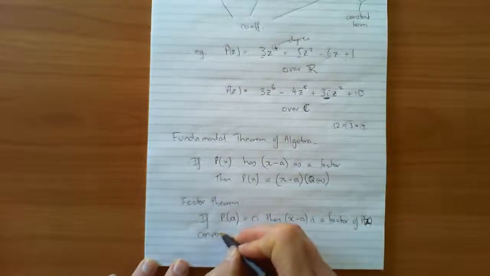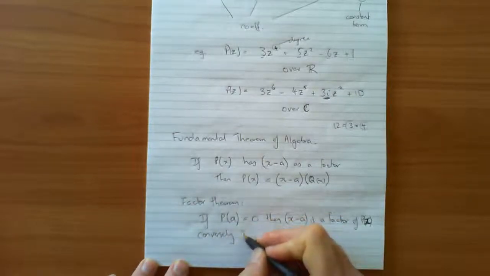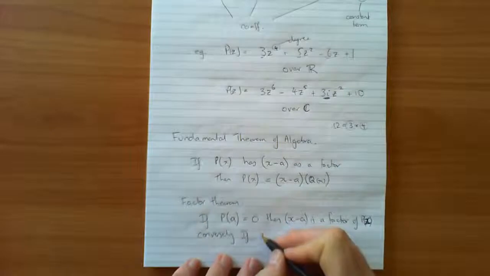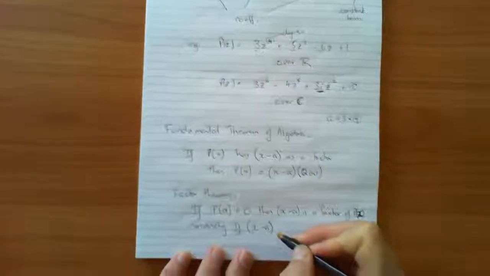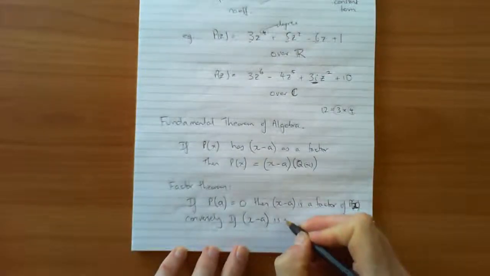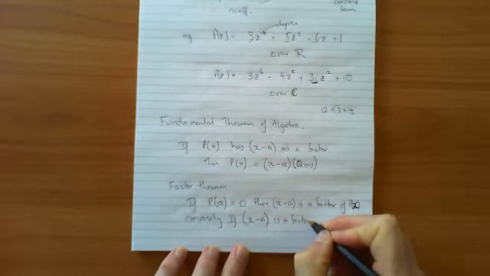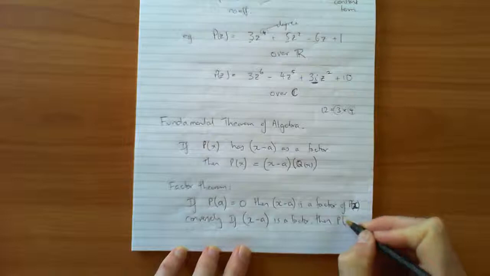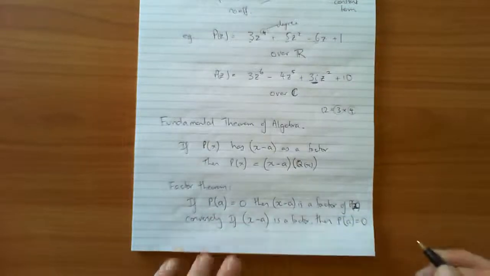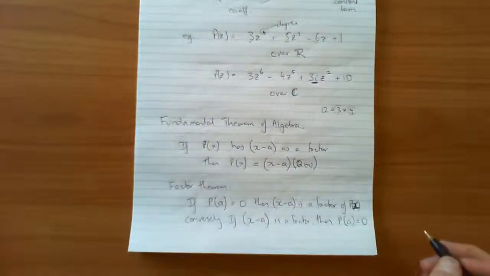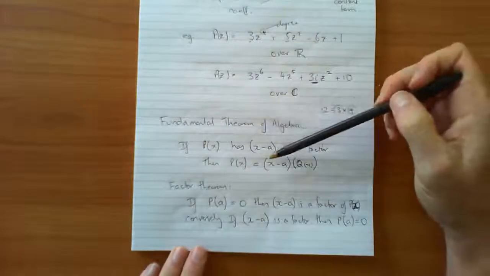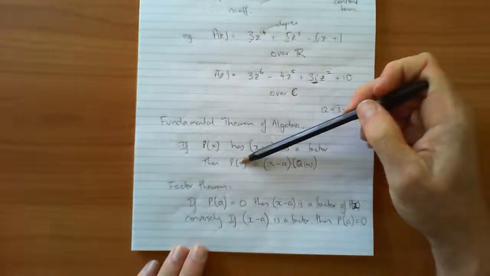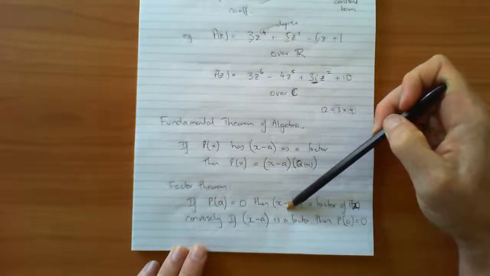Conversely, if x minus a is a factor, then p(a) must be equal to 0. Now, have a look up here to help you understand what this is saying.